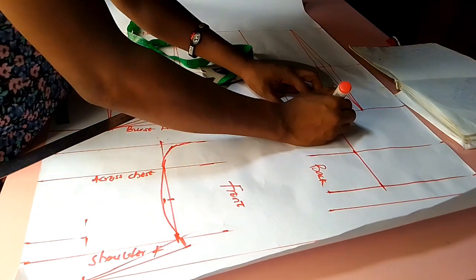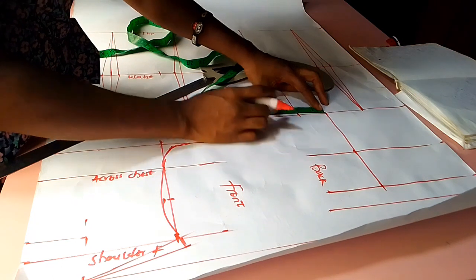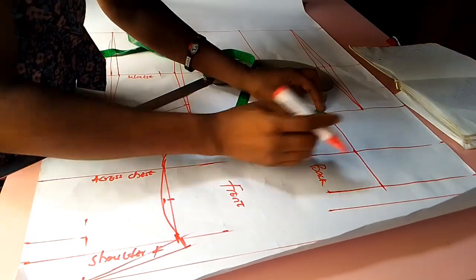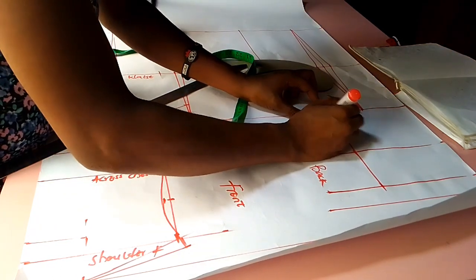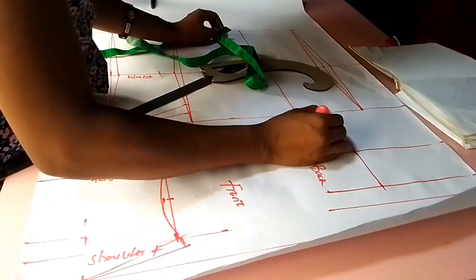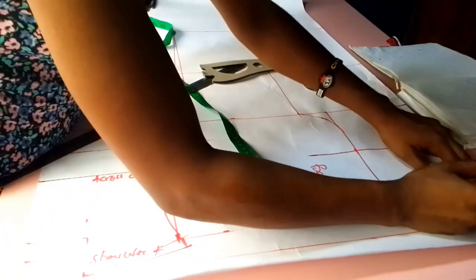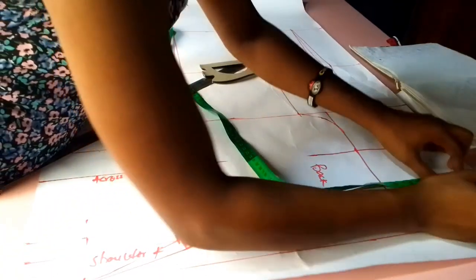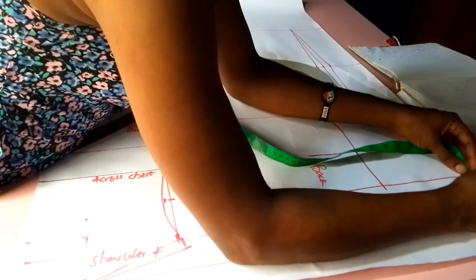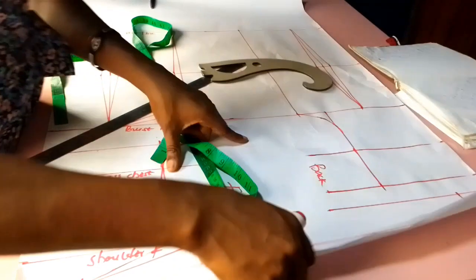So what now? The distance from your across back measurement to your bust line, which is this one, you are going to divide by 2. Note, the back is divided by 2 while the front is divided by 4. Whatever we have here is 2.5. You bring it down by half an inch and take it up by 0.6. Then connect it.